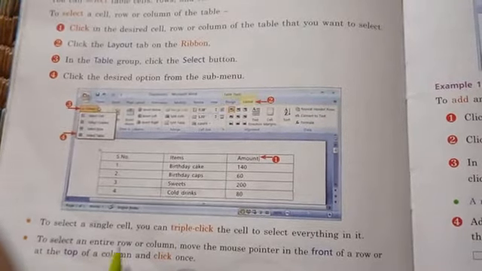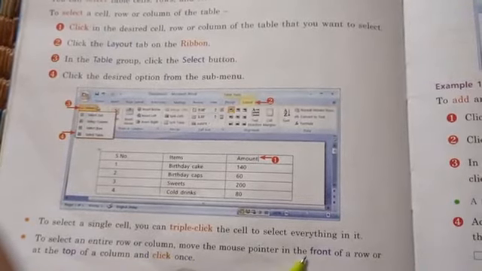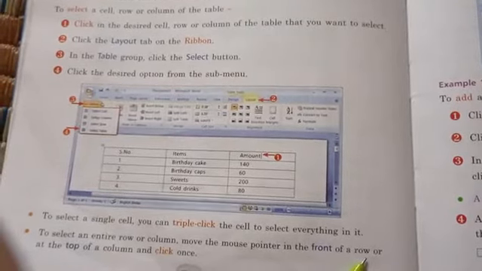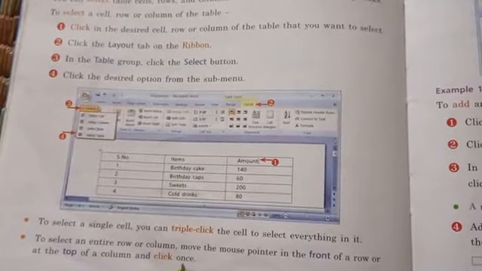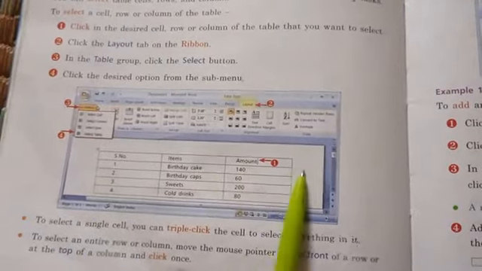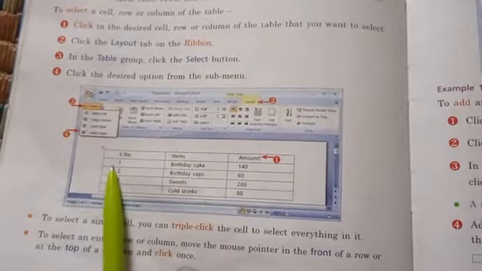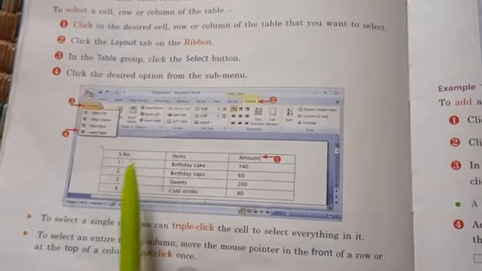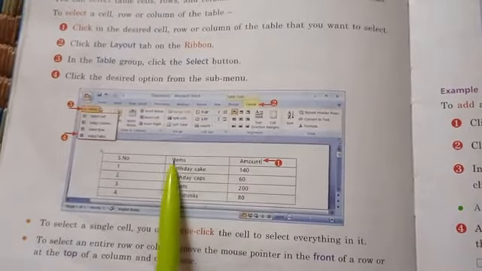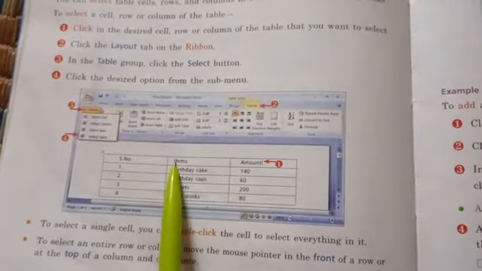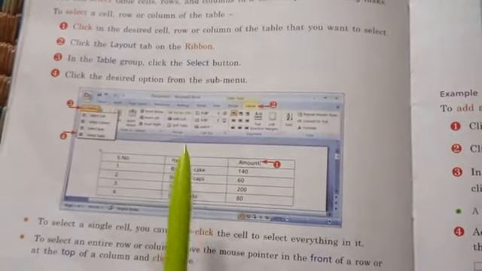Next, to select an entire row or column, move the mouse pointer in front of the row or at the top of the column and then click once. If you want to select this row, then you have to move your mouse pointer here and then click. If you want to select a column, at that time you have to click on the first cell of the column.